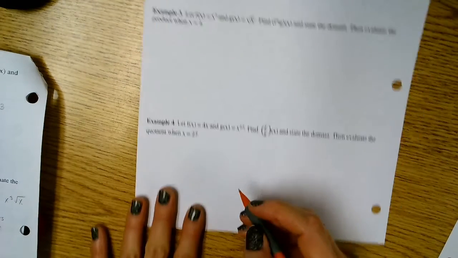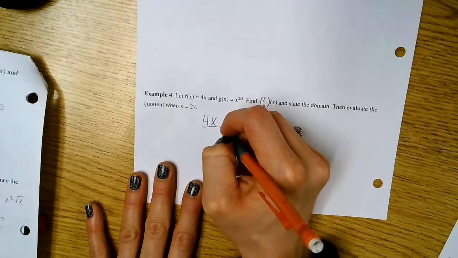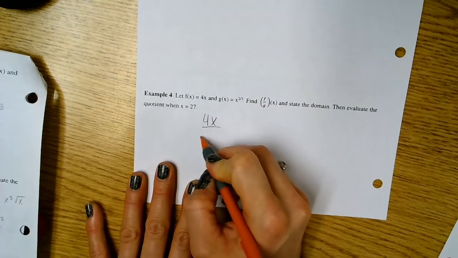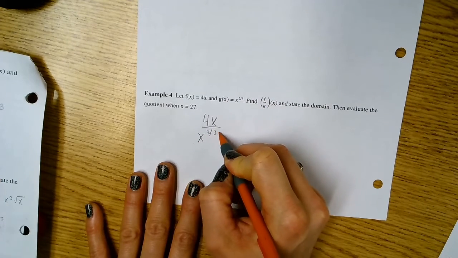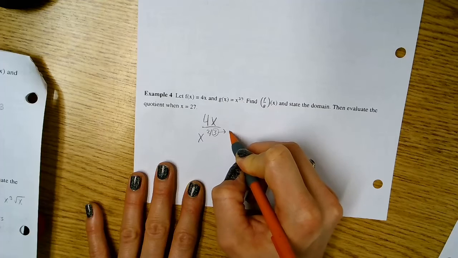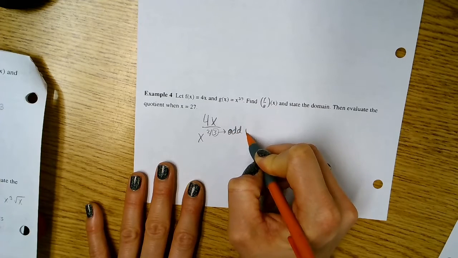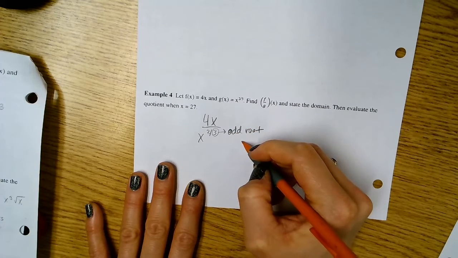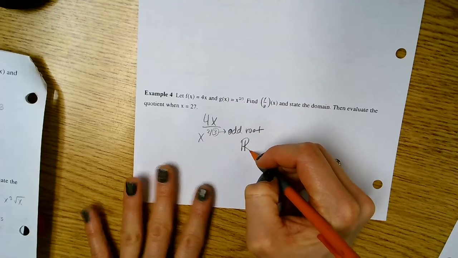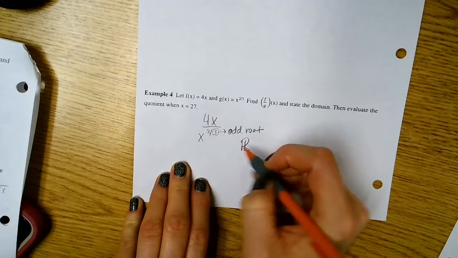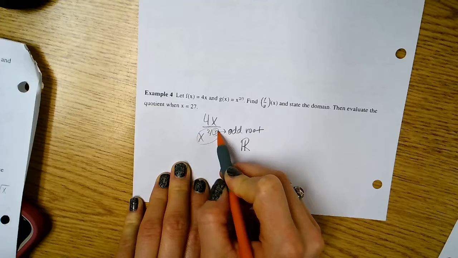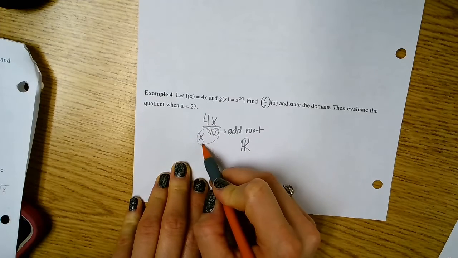Okay. We had 4x divided by x to the 2/3 power. So 3 is your root here, right? So this is an odd root, which means your domain would be all reals, but we can't have our denominator be 0. So what would make our denominator 0?